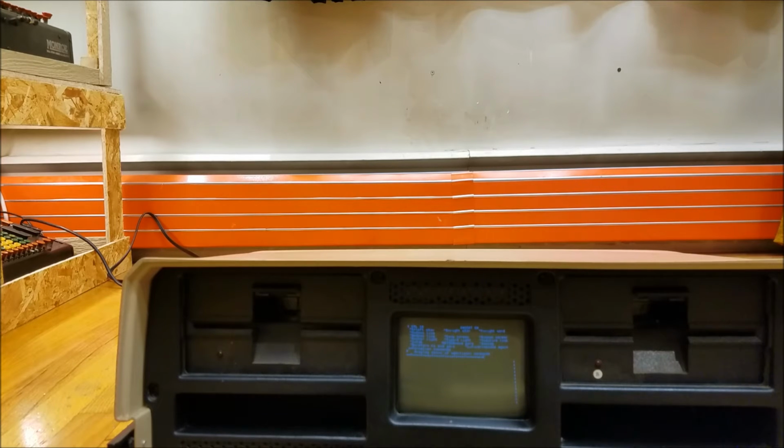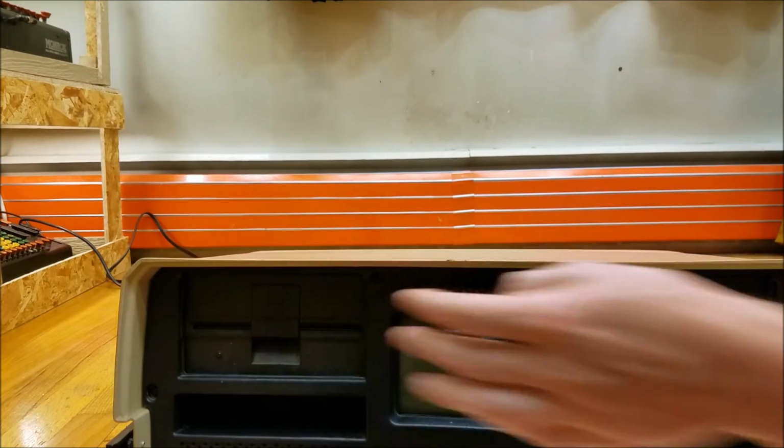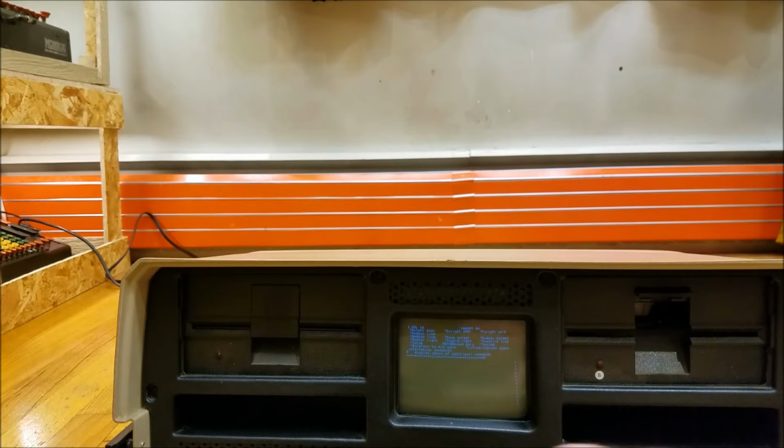One interesting feature of CP/M is that once you exit a program, it often has to load some of CP/M itself back into memory. So I'll see if we can get out of WordStar here. So let's see what menu we want to do.